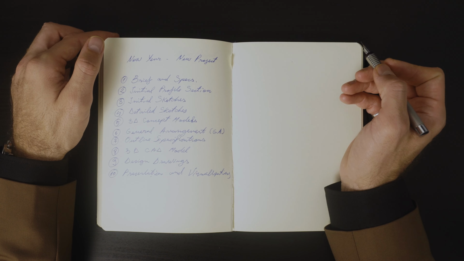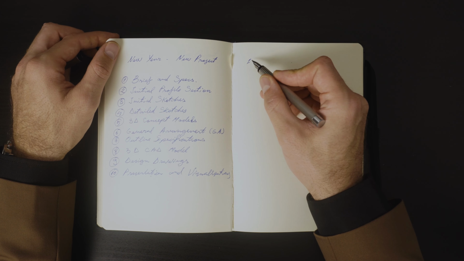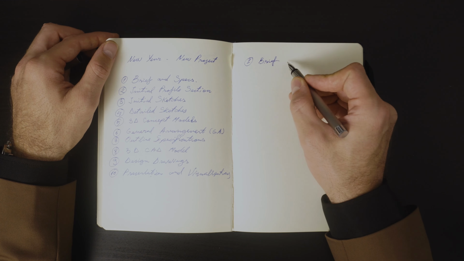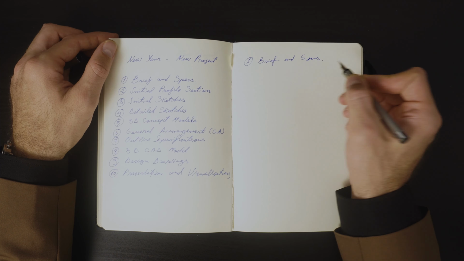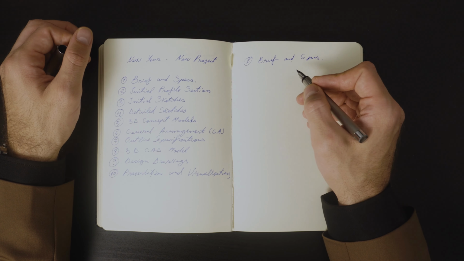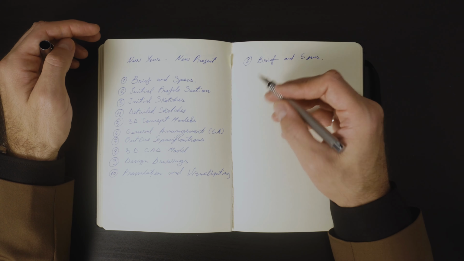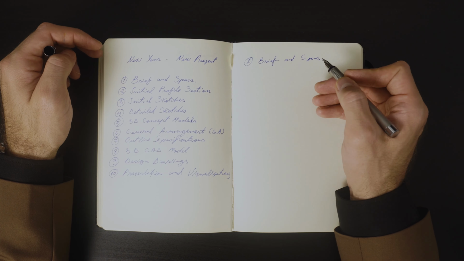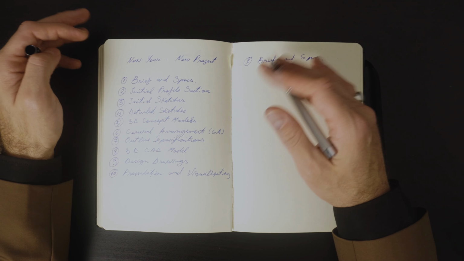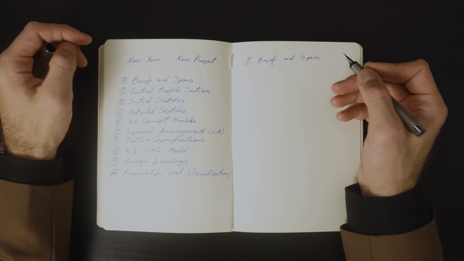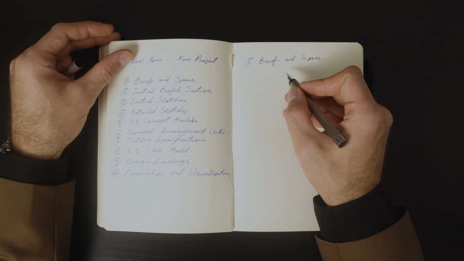Okay. So first, starting with the first one, brief and specs. I'll try to write a little bit more beautifully because I usually do this very rapidly and with very ugly writing.